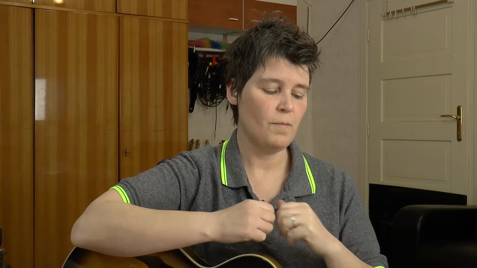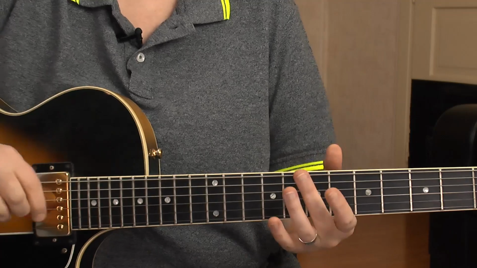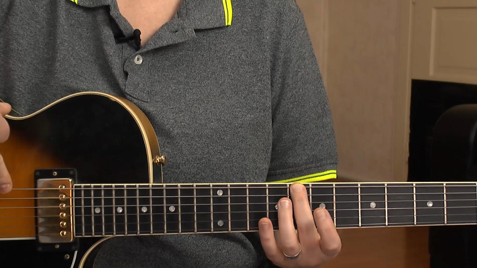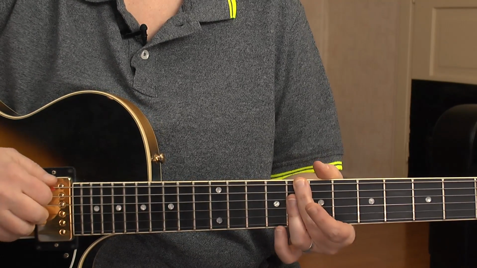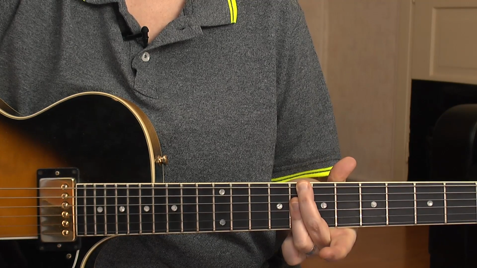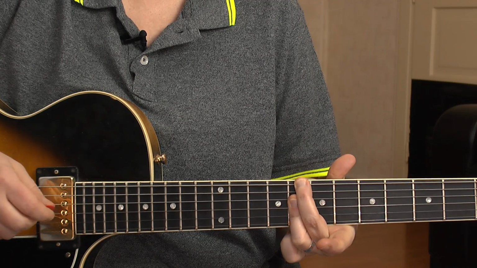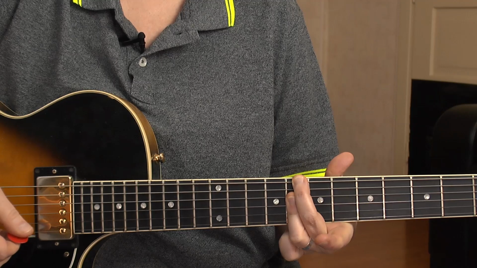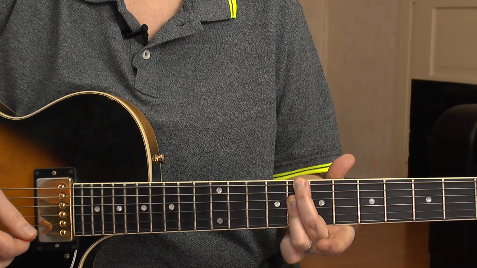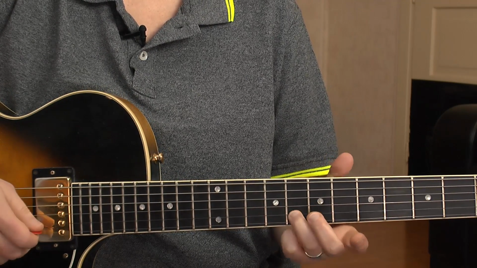Here is the minor house with the minor family members. We have 9, 11, 13, but the 13 is not what we like in this house. So in practical use, we would only use the 9th and the 11th. Let's have a look at it. We are on the C again, 8th fret of the E string. And this is our regular minor 7 chord, which you should know by now. If not, check out the video of my 7 jazz chords. All right. We have a 5th up here.